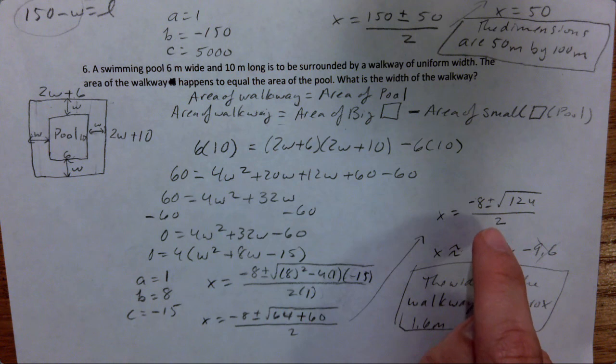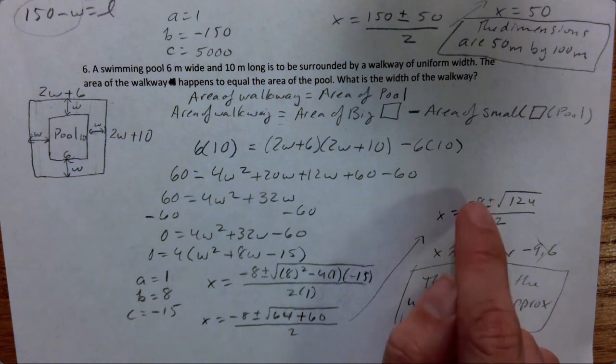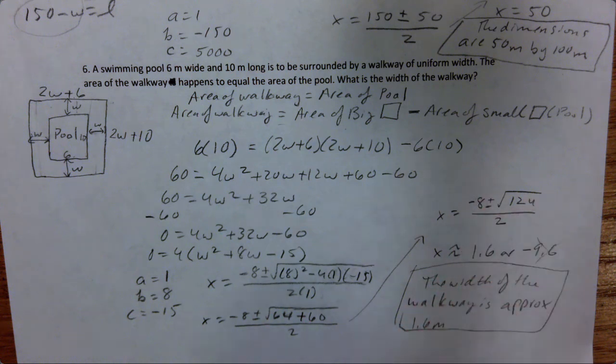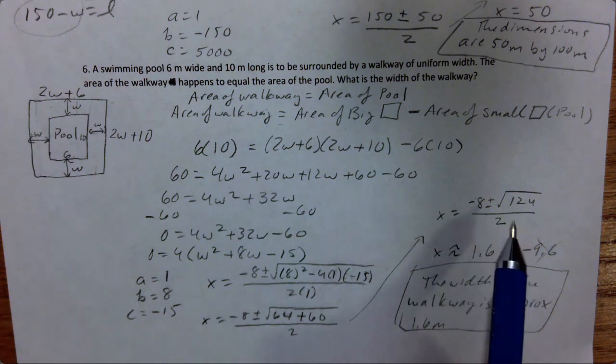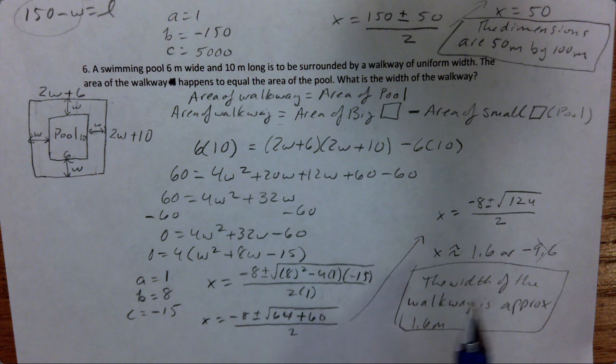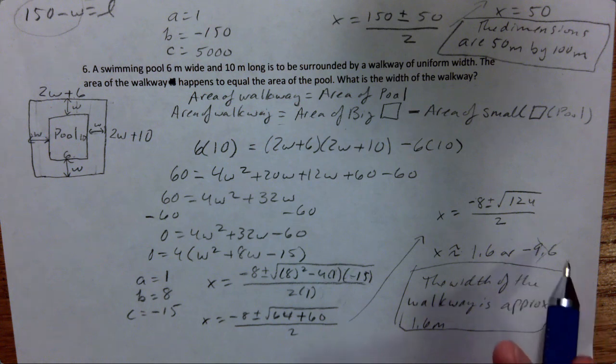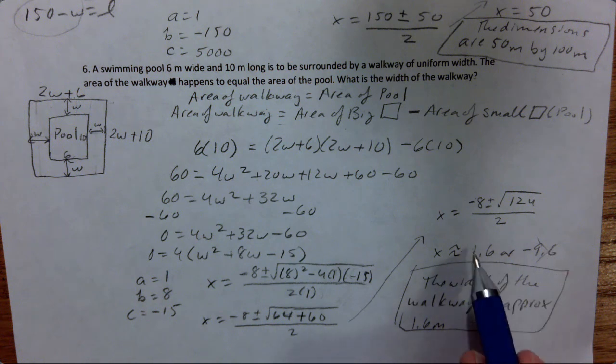And then when you get to this point, remember you're doing the quantity negative 8 plus root 124, then divided by 2, and then you're doing negative 8 minus root 124 divided by 2. And when you do that, you're going to get 1.6, and then you also get negative 9.6. Now, since this is the width of a walkway, you can't have a negative width. So since you can't have a negative width, the only acceptable answer is the positive 1.6. So 1.6 is our answer.